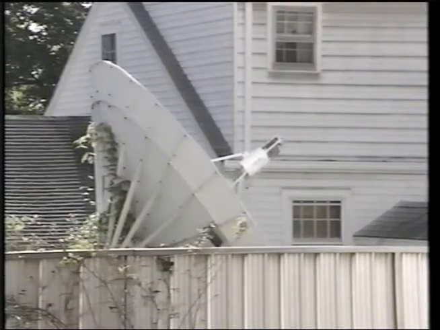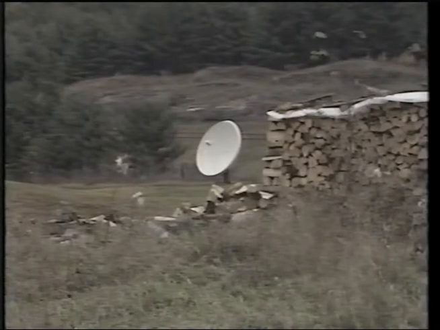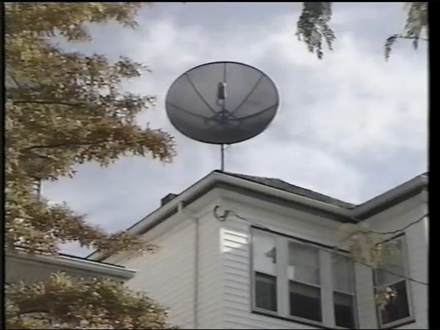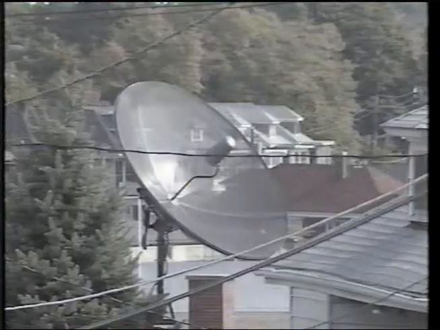HBO started using satellite distribution in 1975. In 1980, we began to see an increase in the number of unauthorized users receiving the HBO signal from these satellites. And in 1984, it's generally accepted that there were perhaps 1 million backyard or unauthorized dishes in operation. In 1980, as we saw the number of those backyard dishes increase, we felt that it was necessary to somehow secure or scramble the HBO signal to prevent unauthorized reception of our programming.